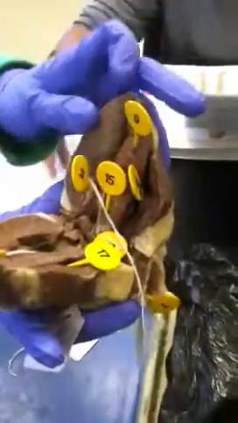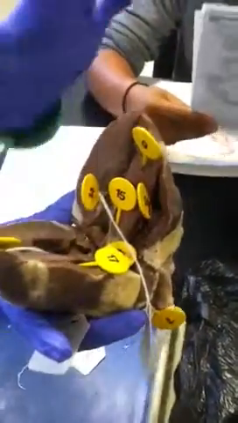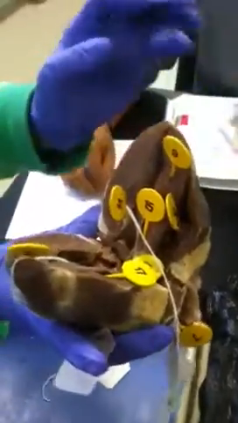Number 9 is inside the heart, which is the ventricular septum, which divides the ventricles. It divides the right and left side of the ventricles. Okay, and then number 10 is the papillary muscle.